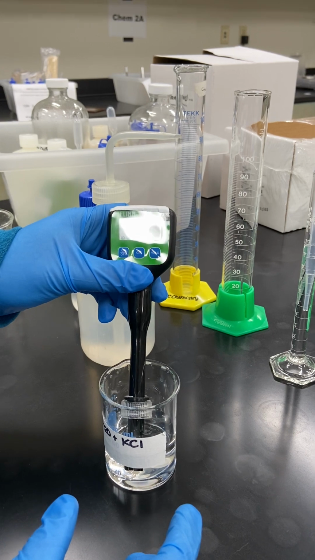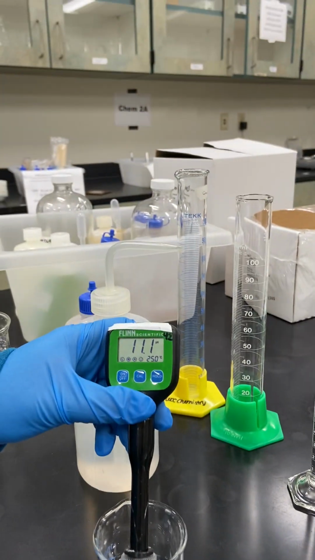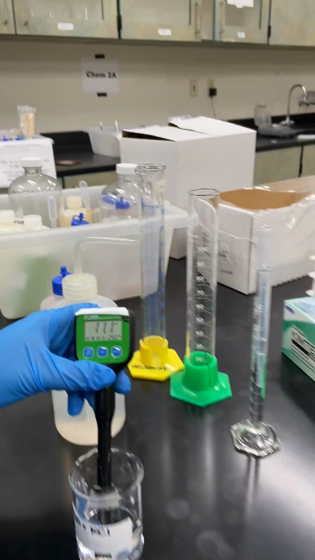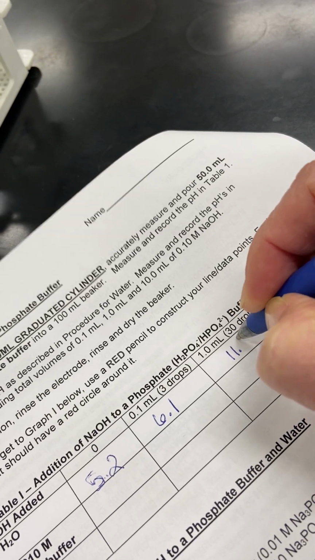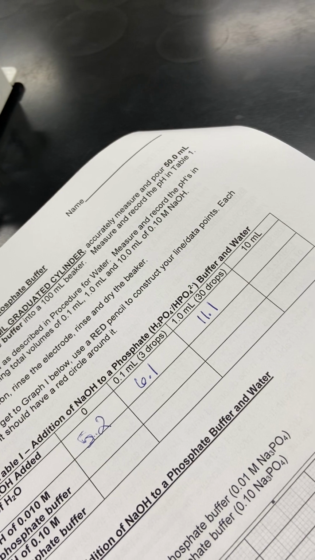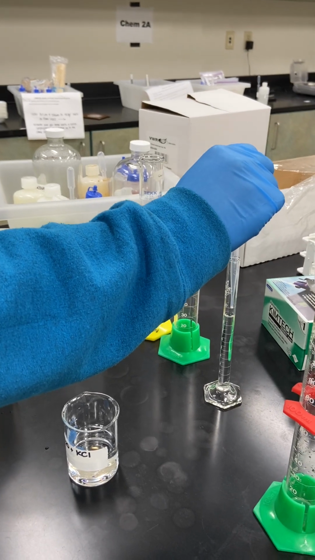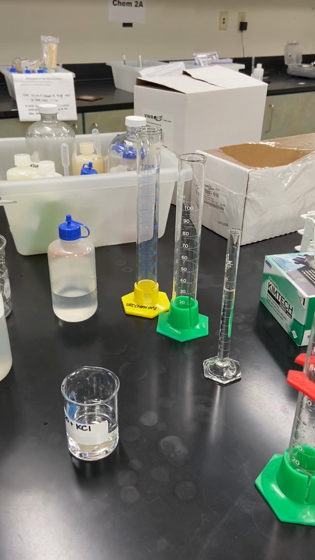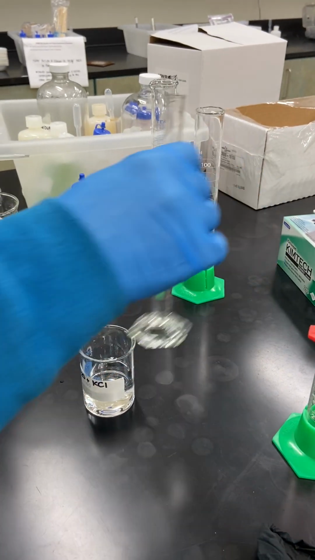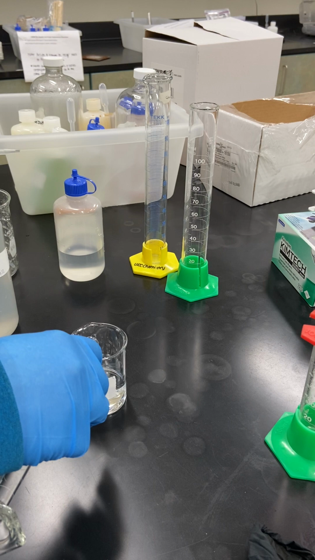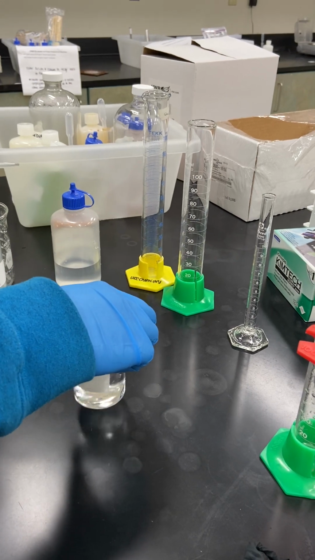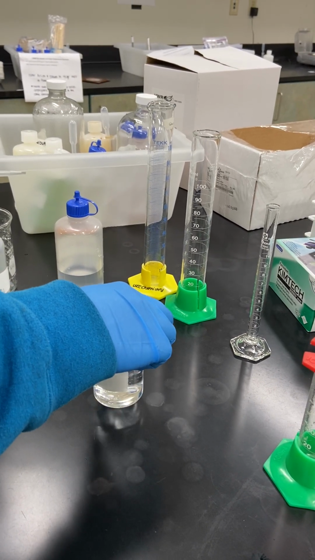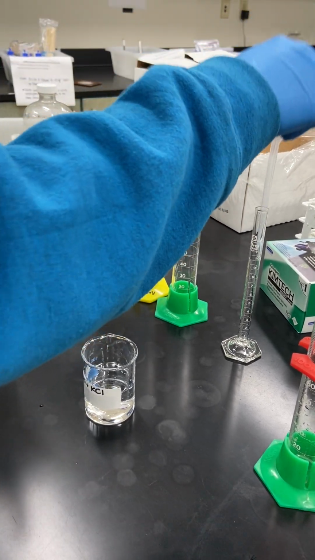Holy moly. Ooh, got a glare there. Okay, there we go. 11.1. Now we have the rest of it. And now we're adding 10 mils. Remember, this is a strong base. We would expect it to go up to the 14 region, especially since it started so low. All right, let's see what happens.